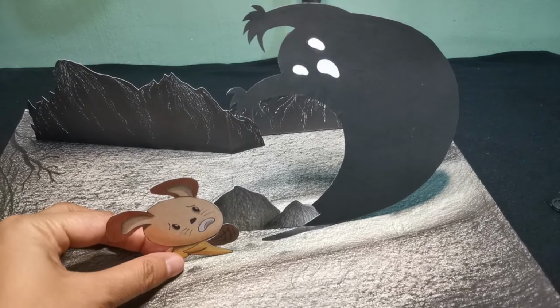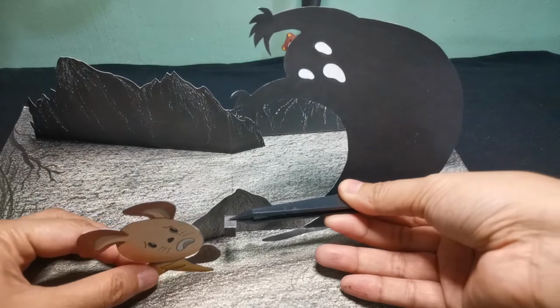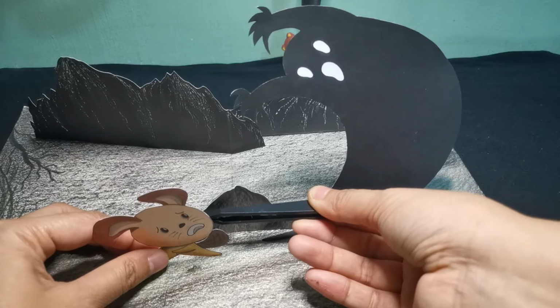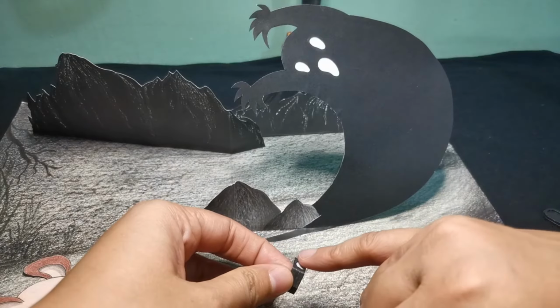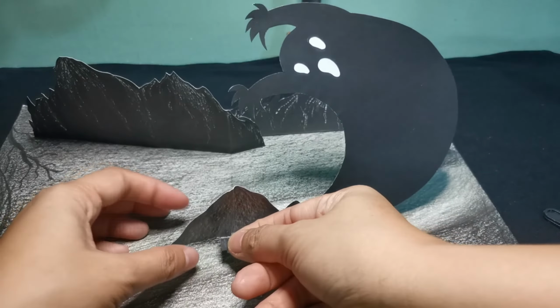Okay, so now let's add our character. The concept is, our character is running on this road of fear while the shadow ghost is following it.